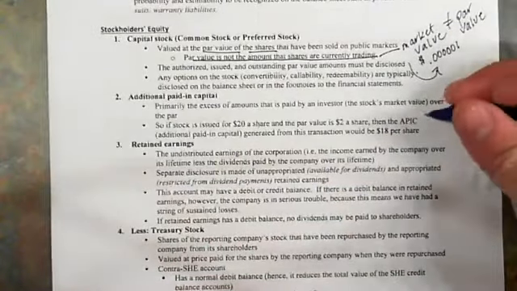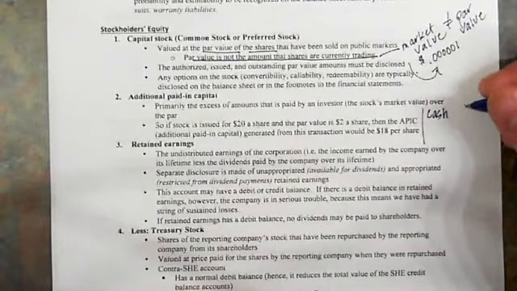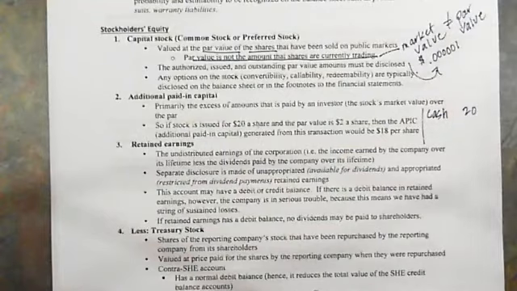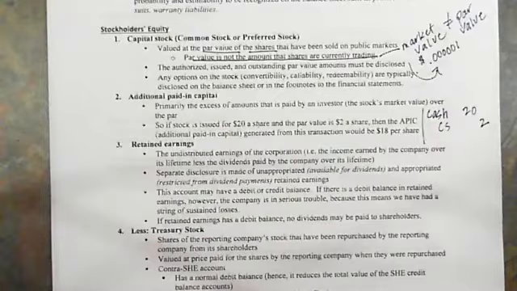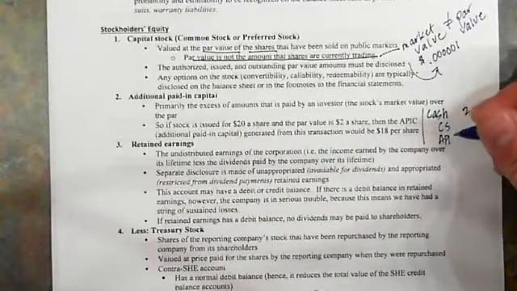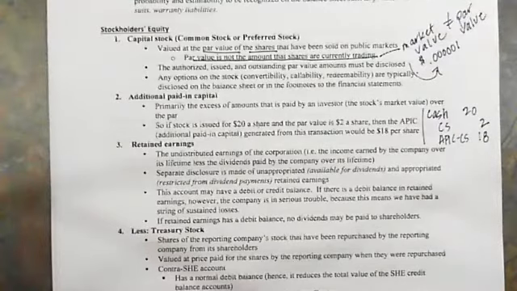If we're going to look at it from a journal entry, recall that any amount of cash, in this case the $20 of cash that we got for selling that share of stock, would be recognized as common stock only at the par value. And then all the extra would go into additional paid in capital. And that's how we would journalize that transaction.